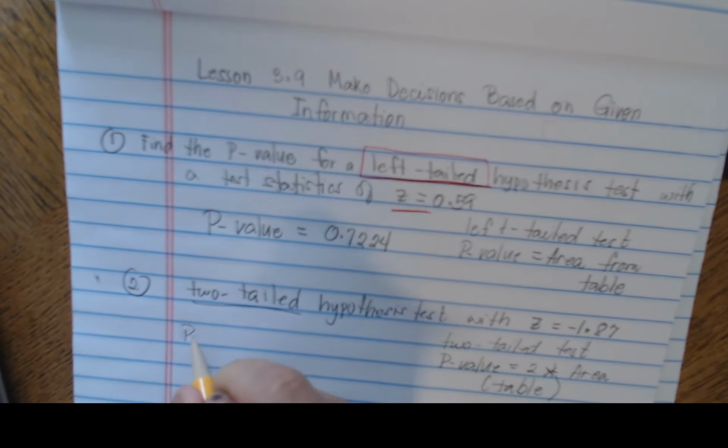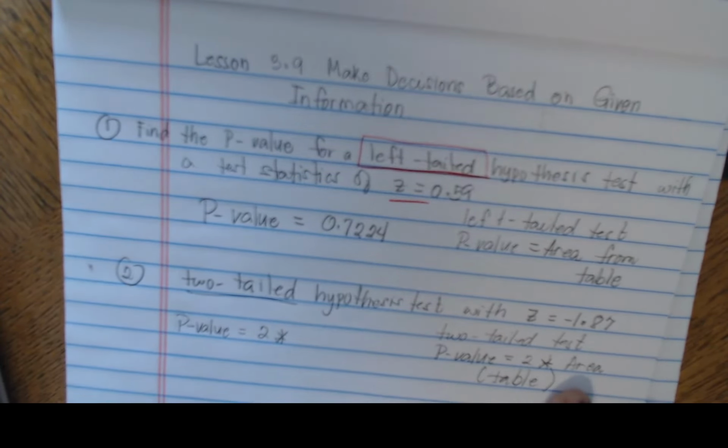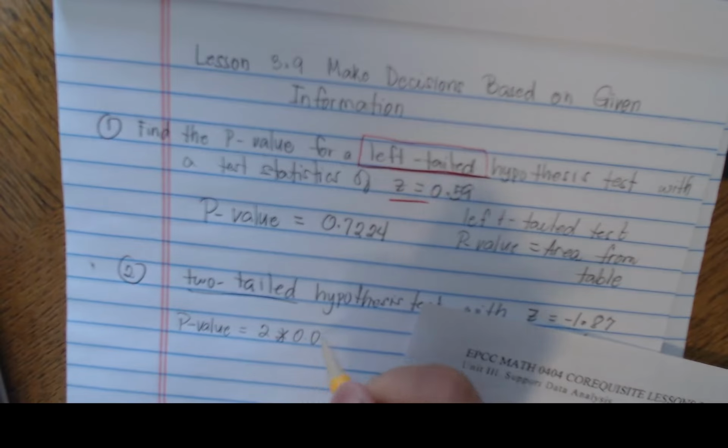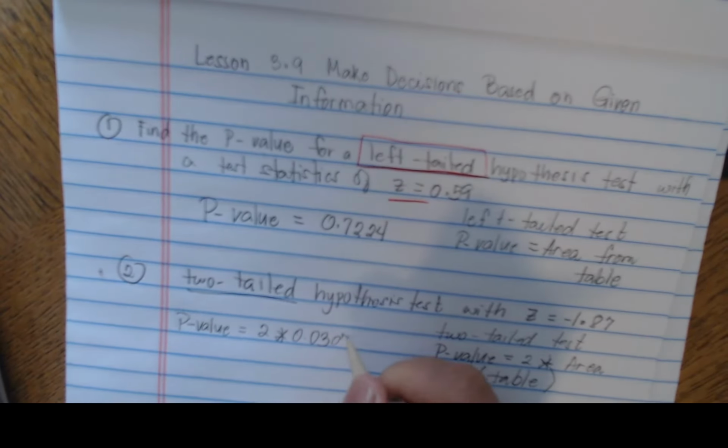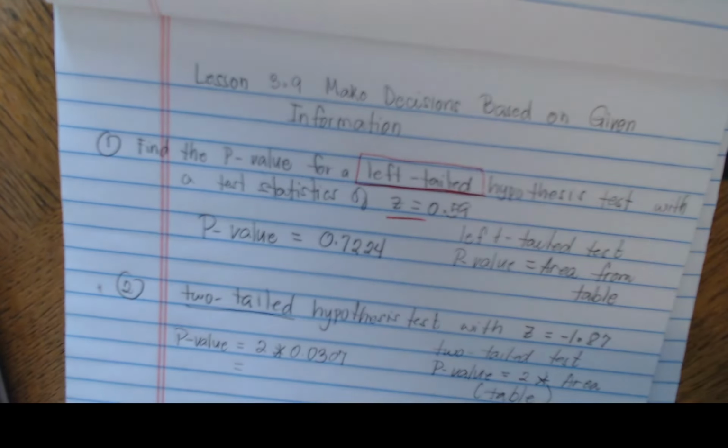So the p-value will be 2 times the area, which was 0.0307.